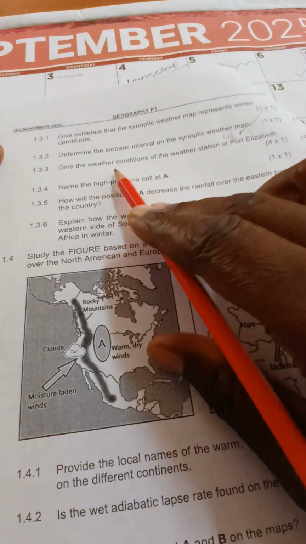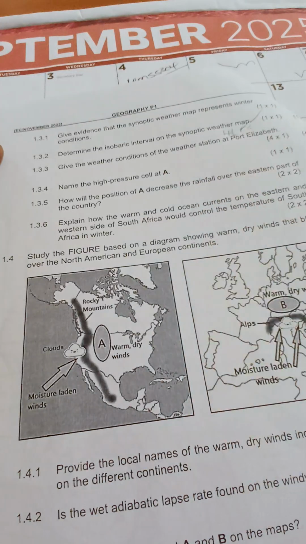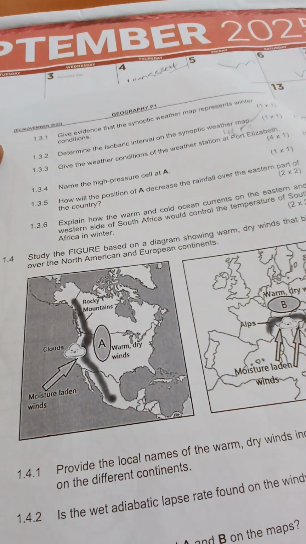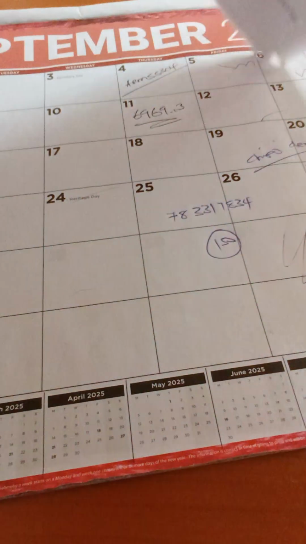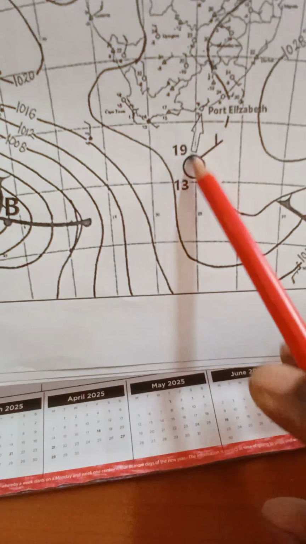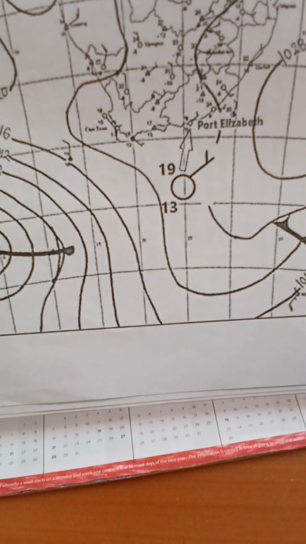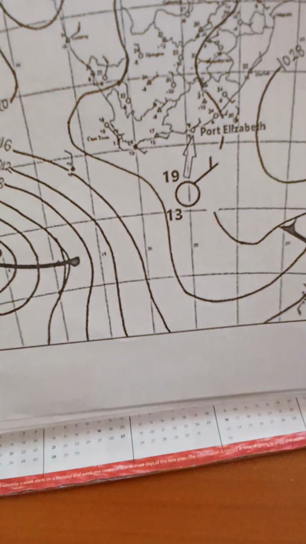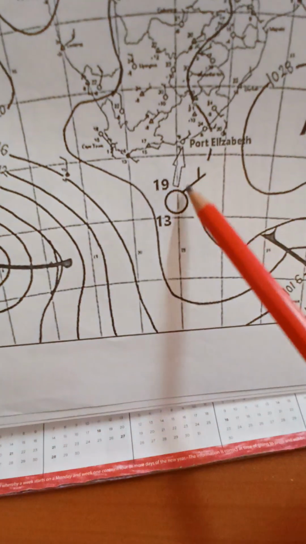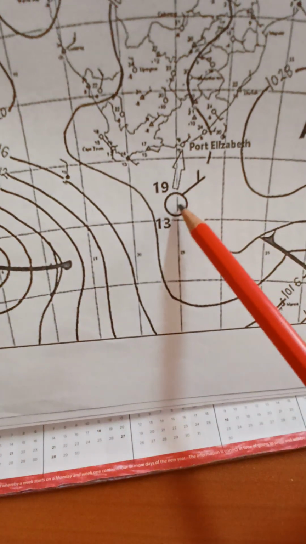Okay. Give the weather conditions of the weather station at Port Elizabeth. We are going now to our synoptic weather map. So the weather station that we are looking at now, where is it? This is Port Elizabeth, okay? So we are giving the weather conditions of this station shown here.